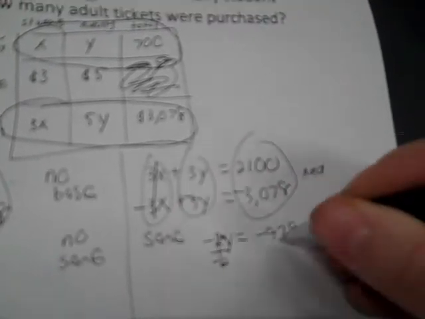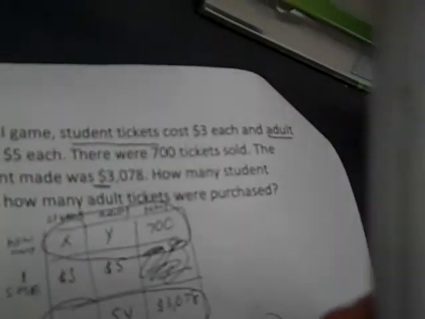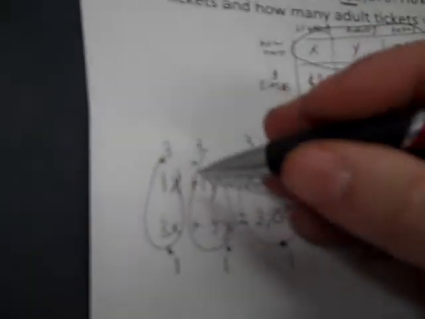Then I dot this and then divide by negative 2. Okay, and then I have my first answer. Negative 978 divided by negative 2 is 489. Okay, now we have to get to the other answer. So I write this down.